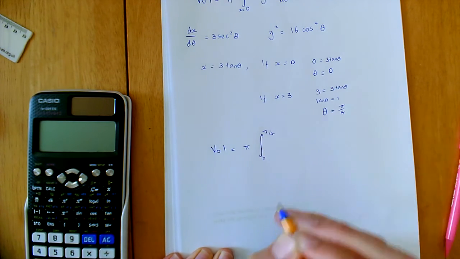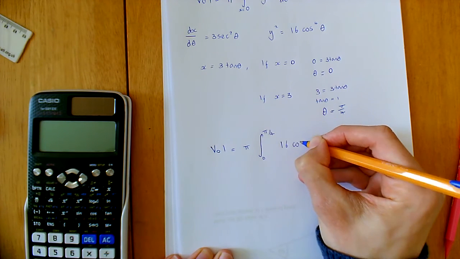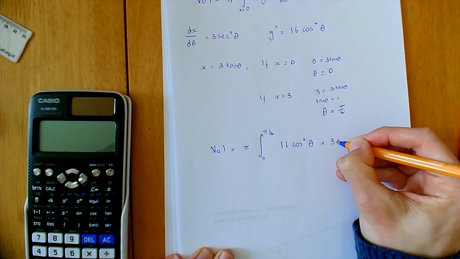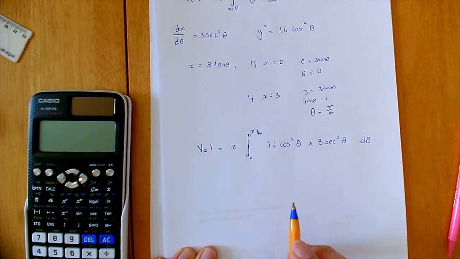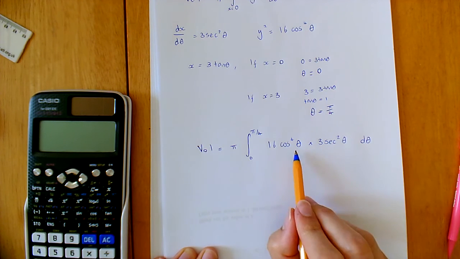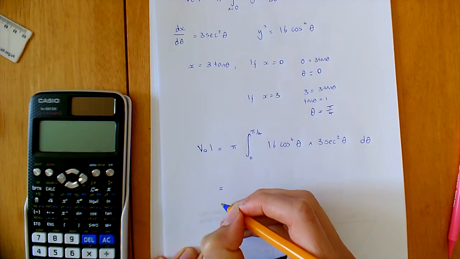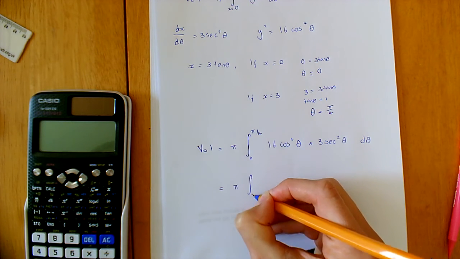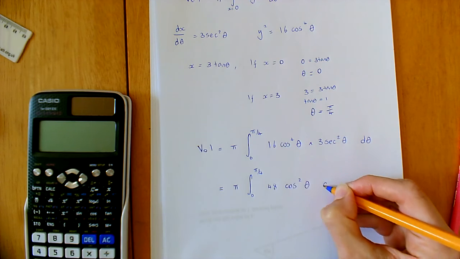So I'm going to replace my limits. These are in terms of theta now. I've got y squared, that's 16 cos to the power 4 theta. And I've got my dx by d theta, 3 sec squared theta, d theta. Some nice cancelling happens here. This, remember, is 1 over cos squared theta. So overall, I'm going to have cos squared theta, and then I need to do the 16 times 3. Well, 16 times 3, that gives me 48. And I'm just left with cos squared.